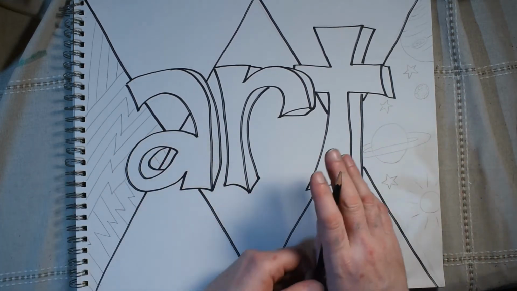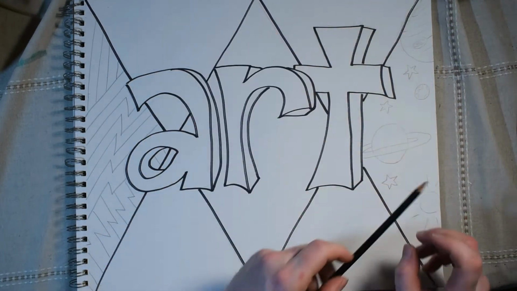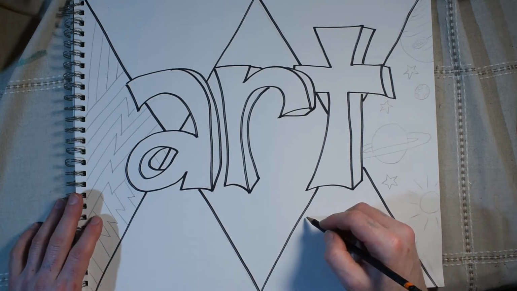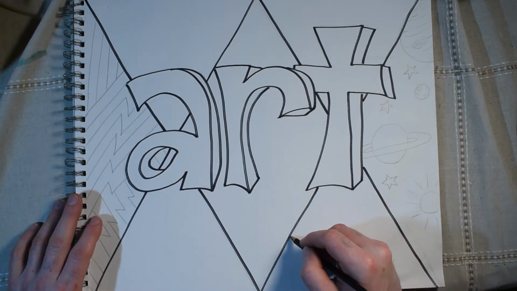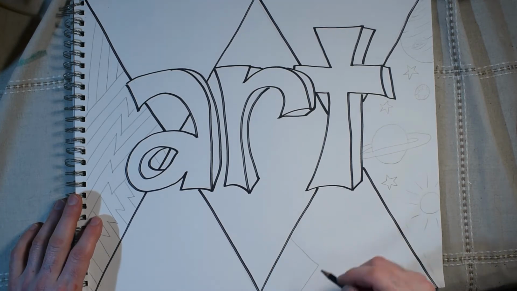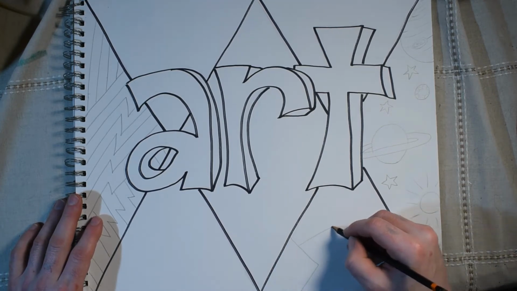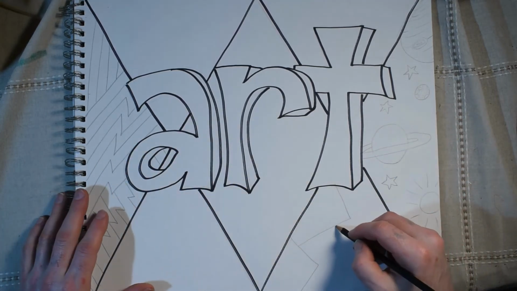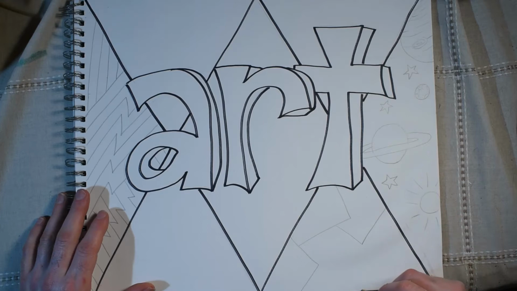Now I got to do color, but I'm using a color pencil. So what I'll do is, I think I'm going to create a section here of different types of color. When I go to grab my markers to do this.